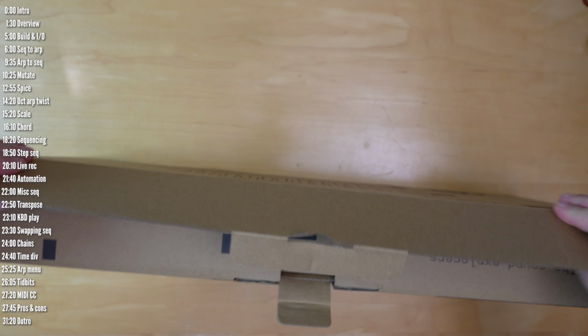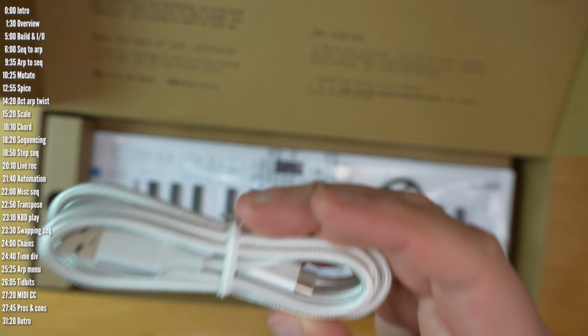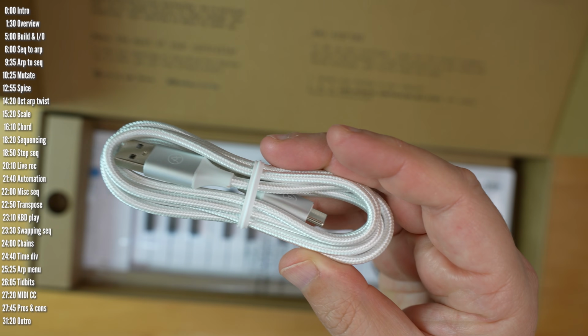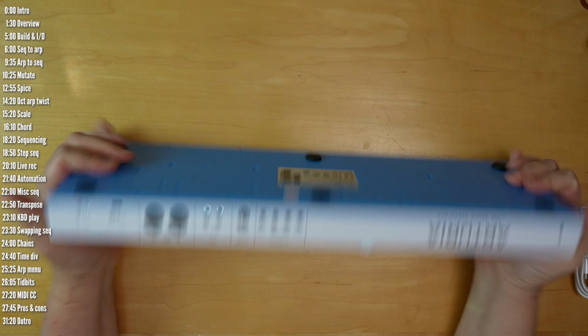In this video, I'll take a look at what makes it special, my top favorite features, as well as everything else in depth, how it compares to the original KEYSTEP, KEYSTEP 37, and pros and cons compared to the competition overall.